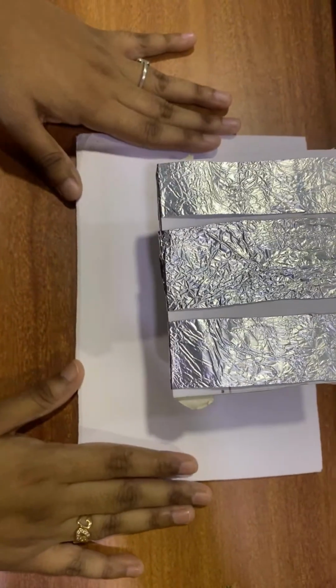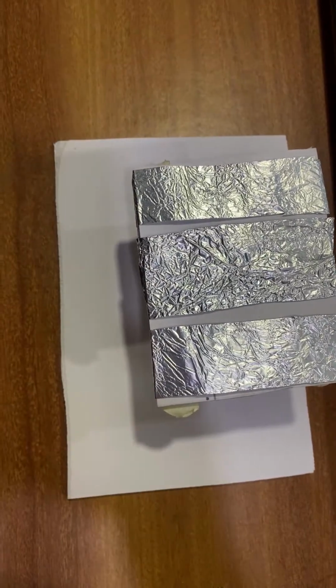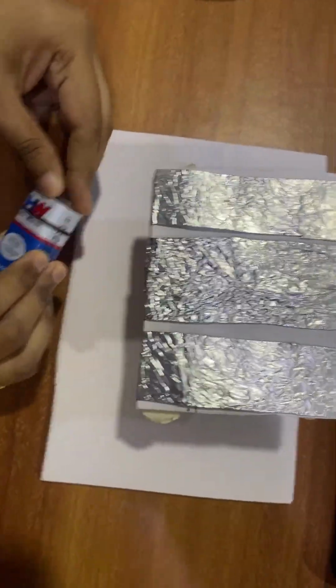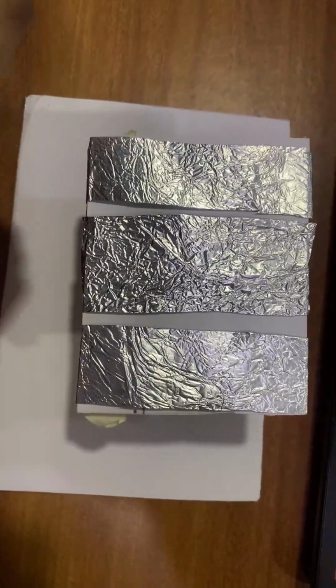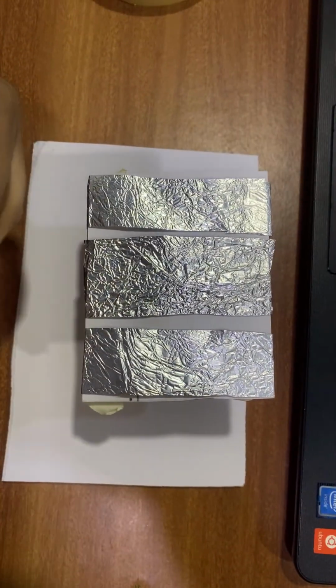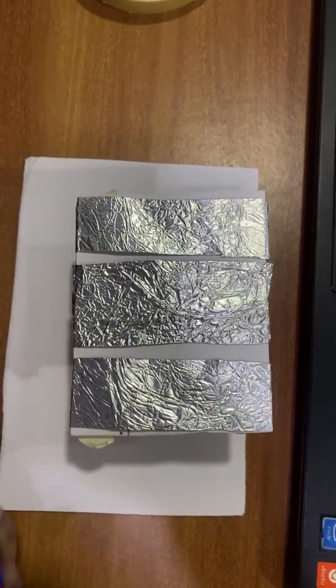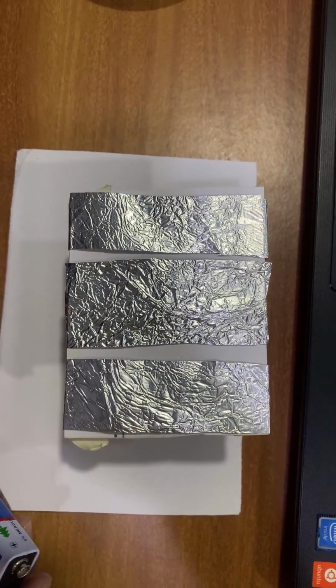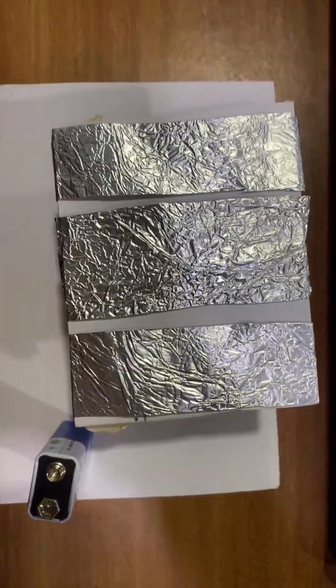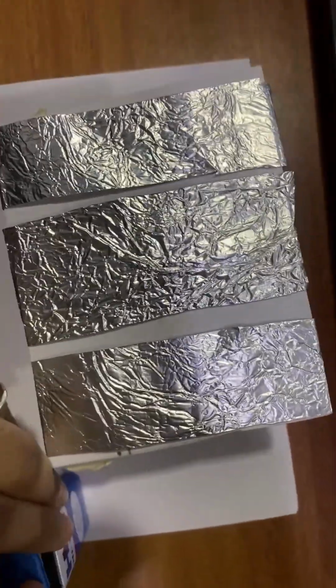Okay, now we are going to connect the components one by one. First we are going to take the battery. I'm attaching the battery clip to it.